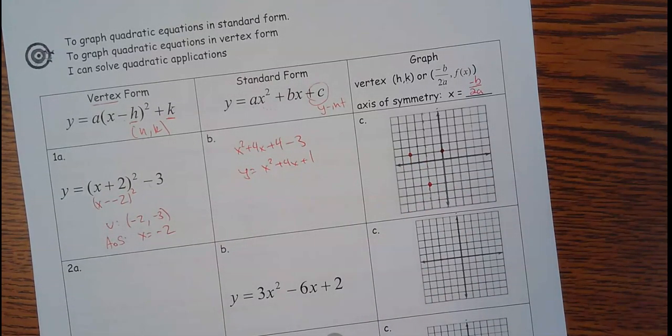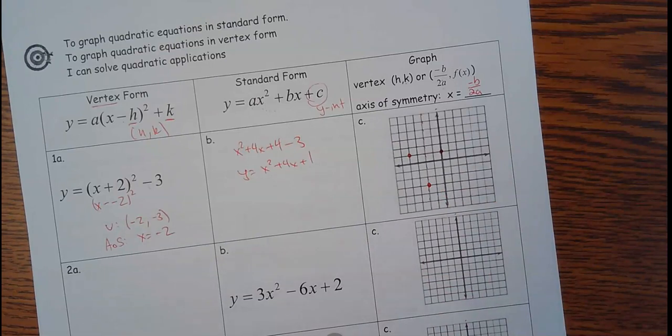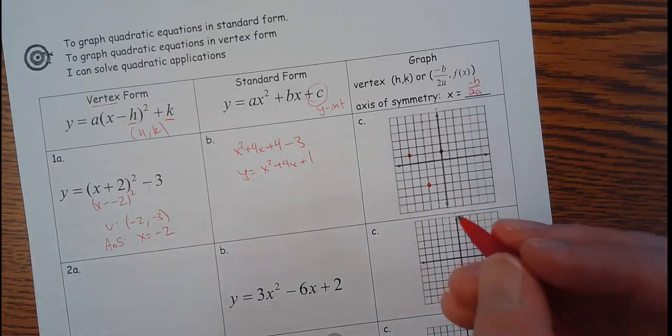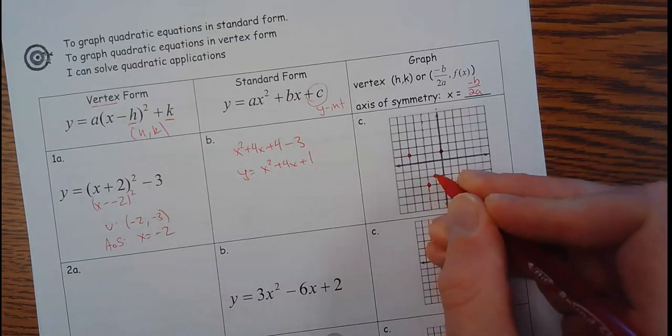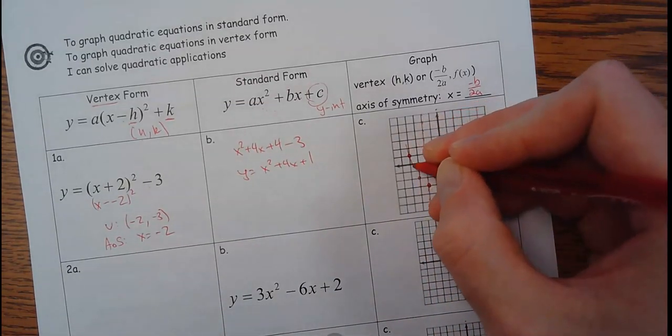I'd still say, do one more point. Plug in negative 1 or negative 3. Either way, you get the same answer. And in this case, just saving some time, if I plug it in, I'd get negative 2, mirror that guy over. So there's my parabola.